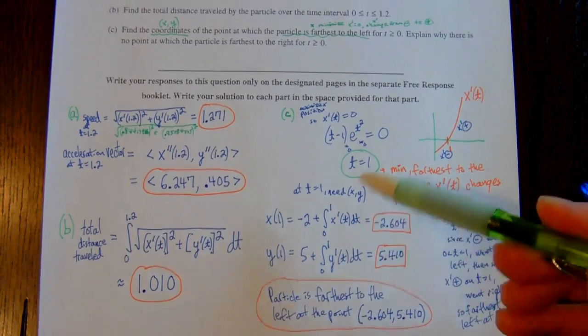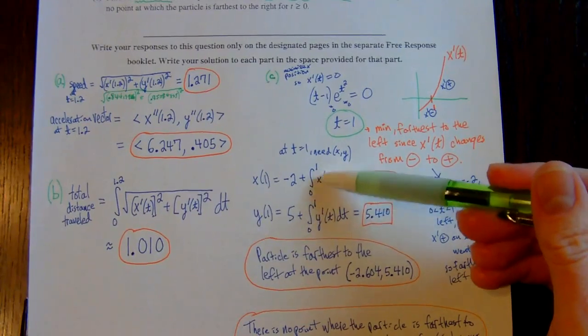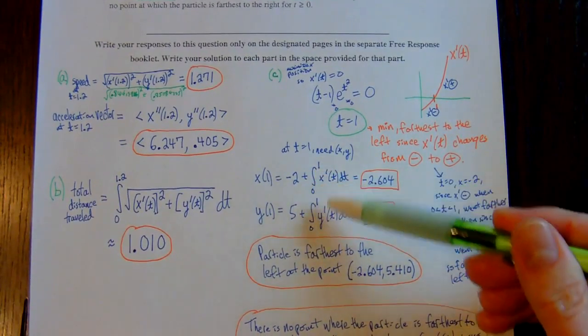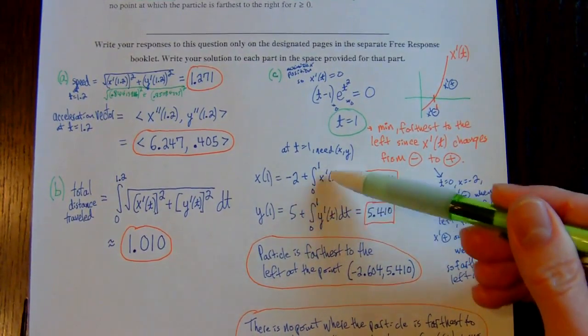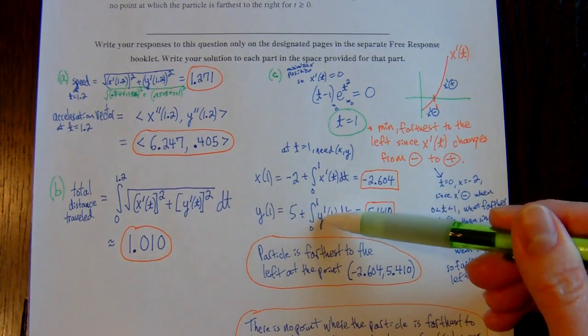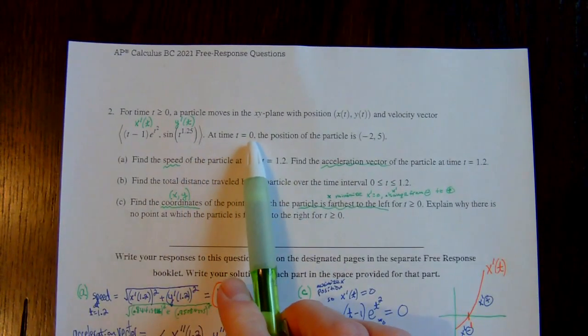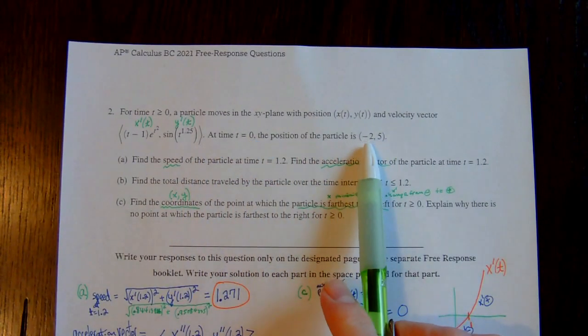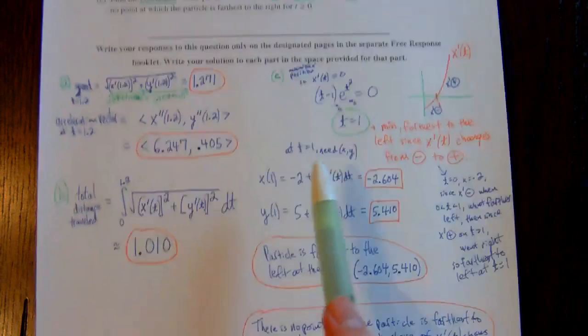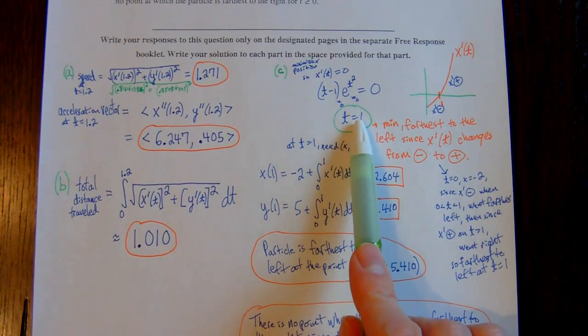If I integrate the Y prime, remember when you integrate the velocity in between 0 and 1, these two expressions here just tell you how far you went in between the 0 and the 1. But if you want the position, you always have to take into account the initial position. So that's why up here it tells us at time T equals 0, we have the initial X and the initial Y. So at T equals 1 is the point where it's farthest to the left.